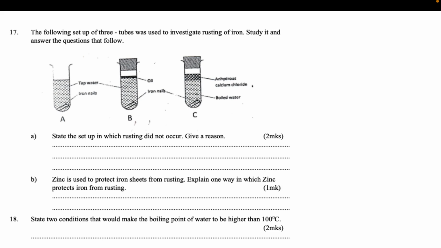18. State two conditions that would make the boiling point of water to be higher than 100 degrees Celsius.